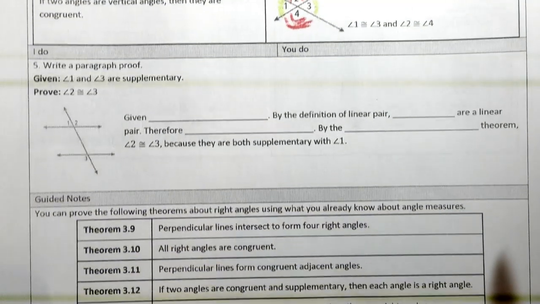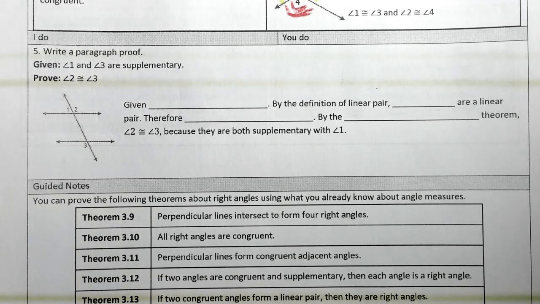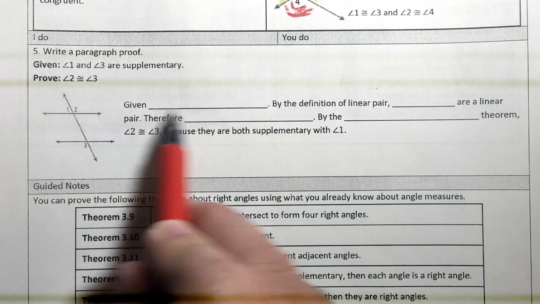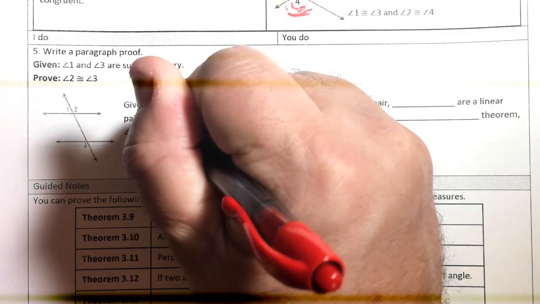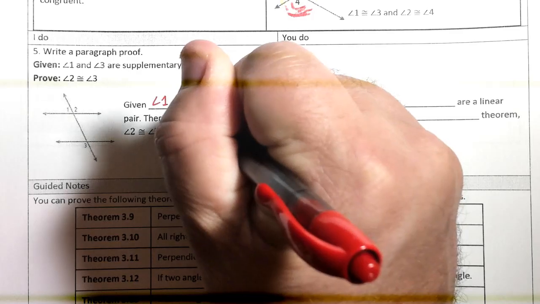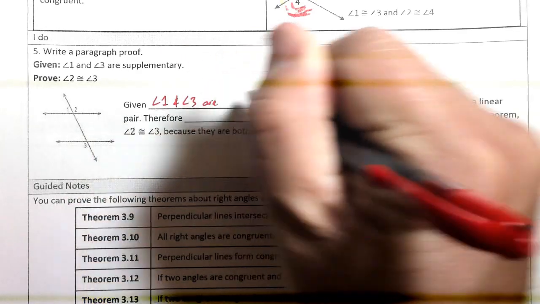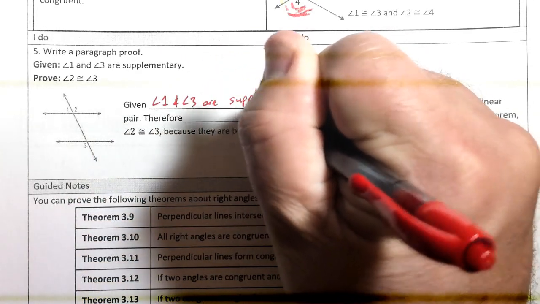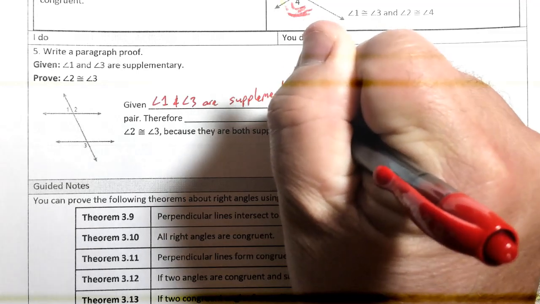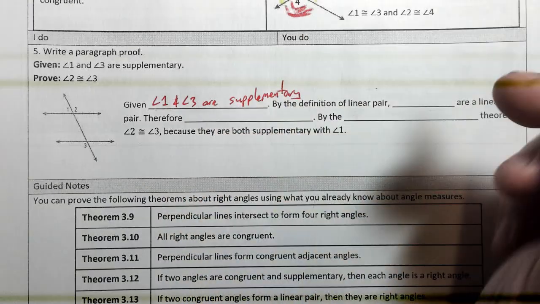Alright, have another proof. Middle of page 8. Write a paragraph proof. This is number 5. Given that angle 1 and angle 3 are supplementary. So it says given blank. Well, there you go. Angle 1, angle 3 are supplementary. Not enough space, but there we go.